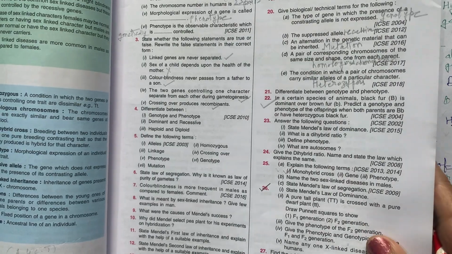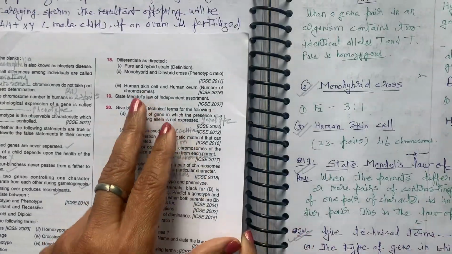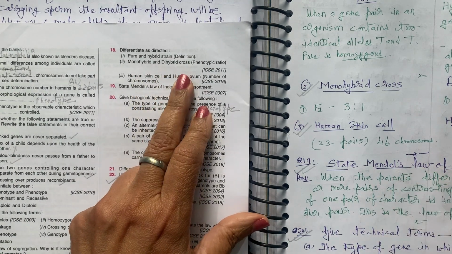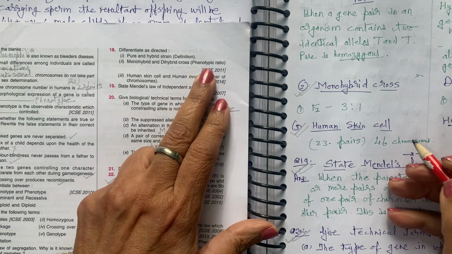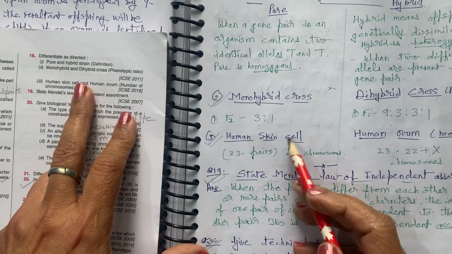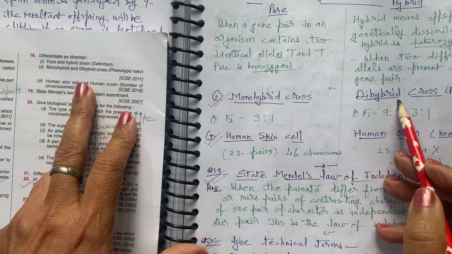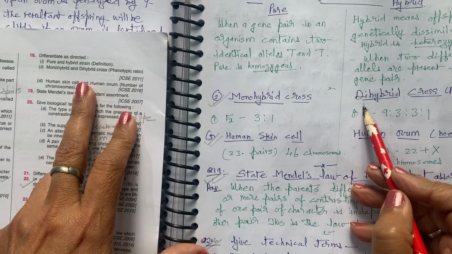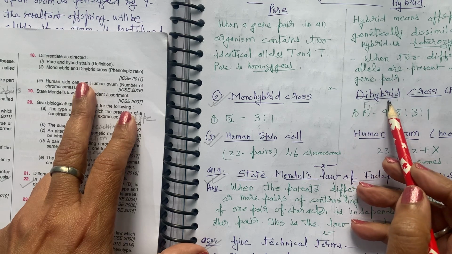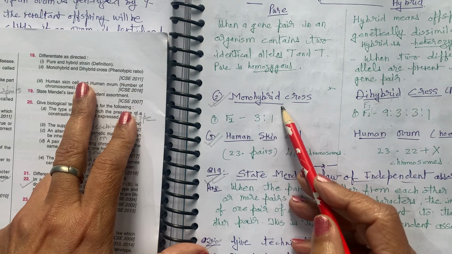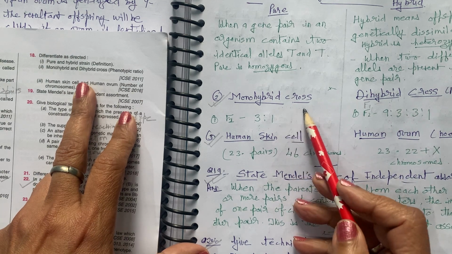Explain mutation. I told you transmission of the characters from parents to offspring is by the genes. Okay. Pure and hybrid strain definition. Monohybrid and dihybrid cross phenotypic ratio. Phenotypic ratio in case of monohybrid cross is 3:1, and in dihybrid cross it is 9:3:3:1. Whereas in the F1 generation, all are round and yellow in the dihybrid cross, and in the monohybrid cross, if tall and dwarf, then all plants are tall.